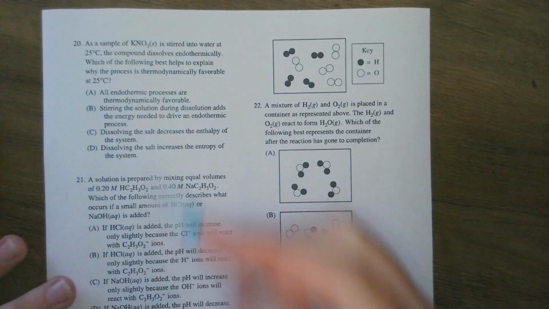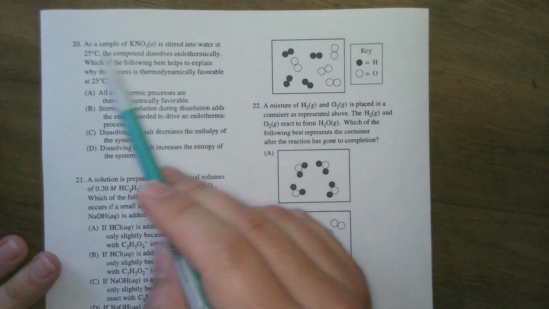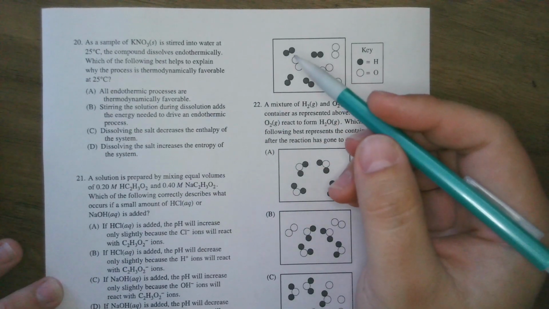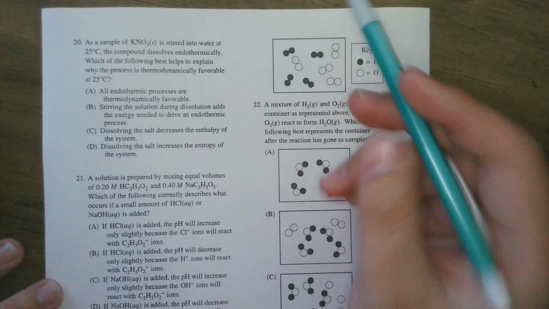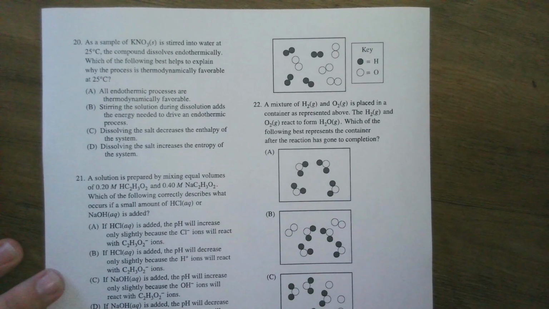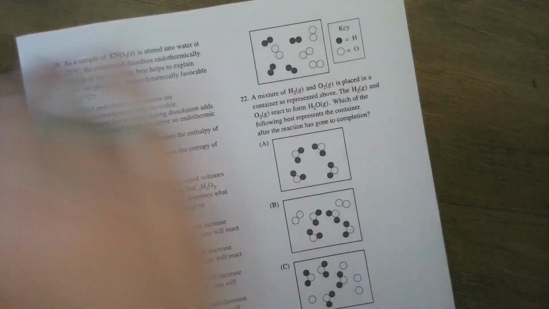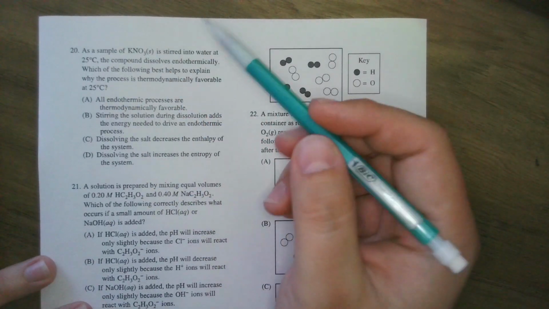Number 20. A sample of potassium nitrate, solid, is stirred into water at 25 degrees Celsius. The compound dissolves endothermically, so I have to add a little bit of heat to make it dissolve. Which of the following best helps explain why the process is thermodynamically favorable at 25 degrees Celsius? Okay, so it seems like the problem here is kind of at odds with itself.